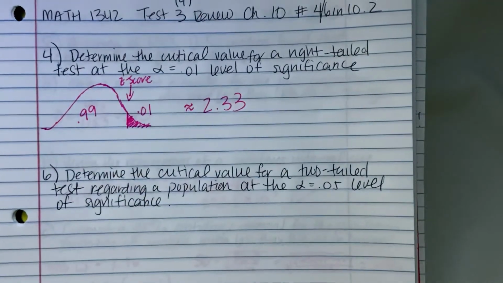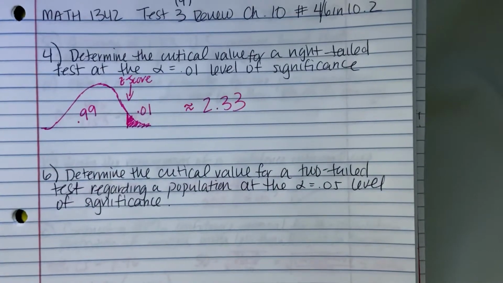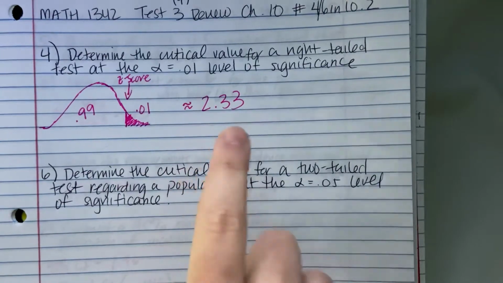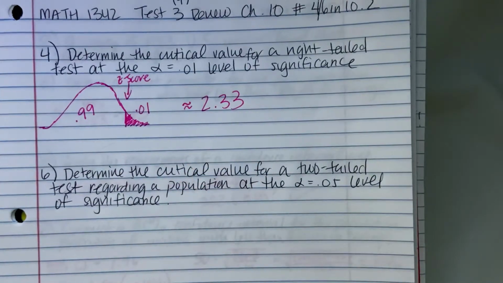So what does that mean? That means in order for you to reject the null hypothesis, you would need a z-score on your data bigger than 2.33. If you got one that was less than negative 2.33, you don't care. You threw out the whole left side, so the only thing that can make a difference is the right side on a one-tailed test.